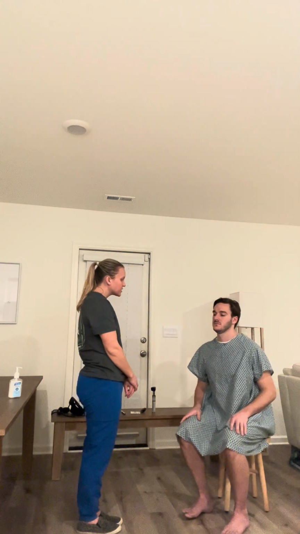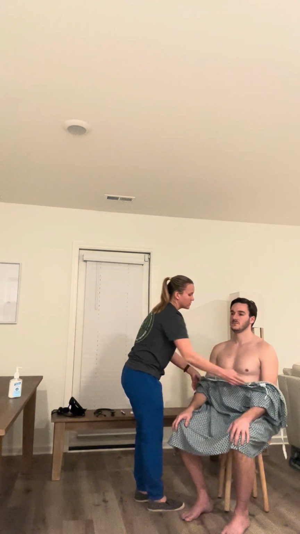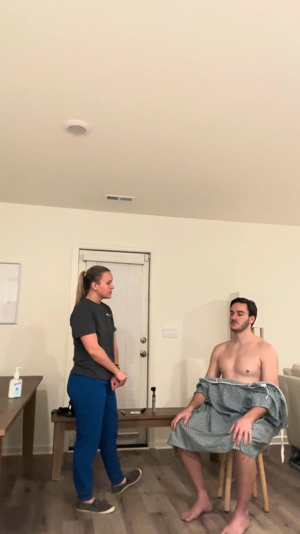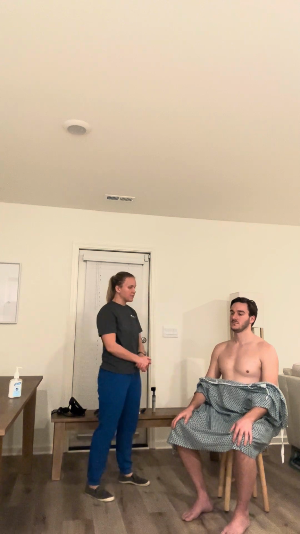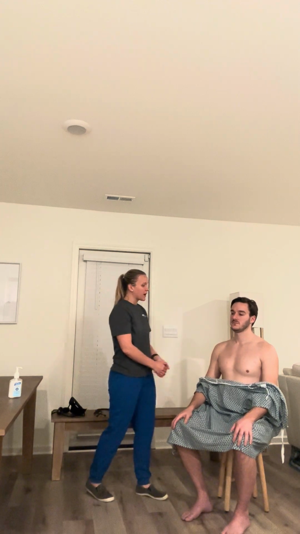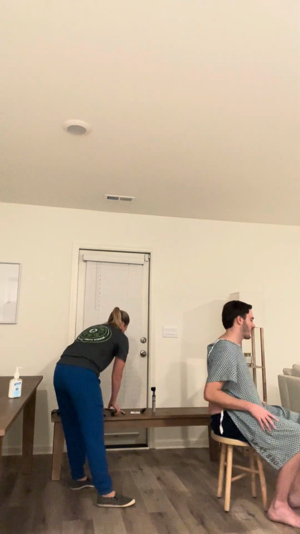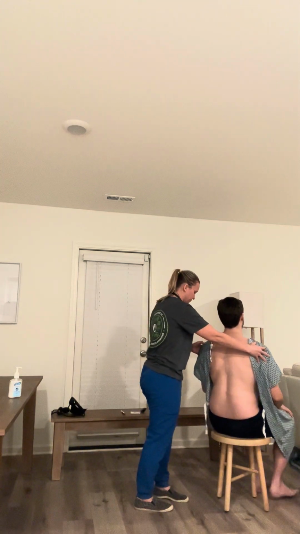Okay, so next I'm just going to assess the chest, noting the color, the respiratory rate, depth, and effort, the chest wall, the contour, shape, and chest wall expansion. Good. I'm going to have you turn around in your chair. A little bit more. Good.